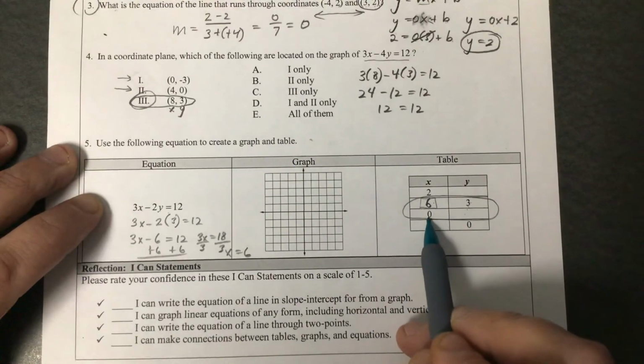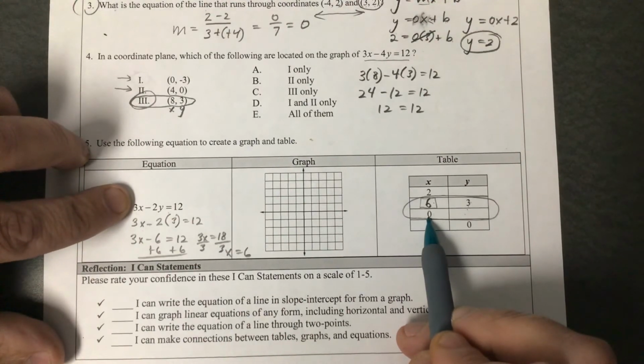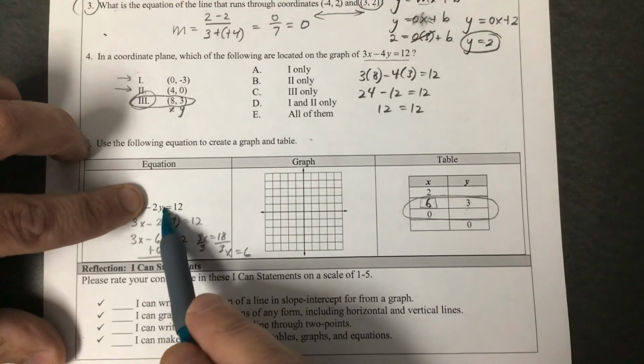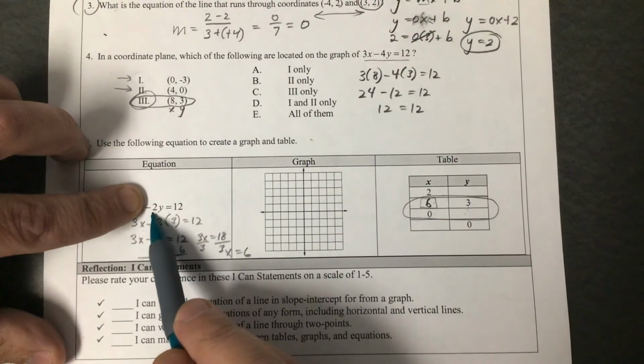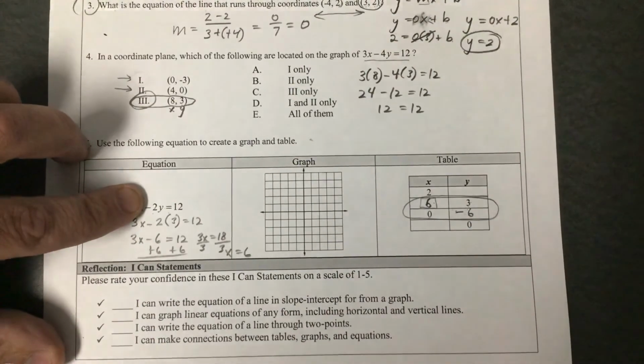Okay, let's figure out this one. And this one, I'm saying the x value is 0. Well, that's kind of like our y-intercept. I can do that without really showing any work. So this would be 3 times 0, which is going to be 0, which means I'll have negative 2y equals 12. Divide by the negative 2, and I would get y is equal to negative 6.